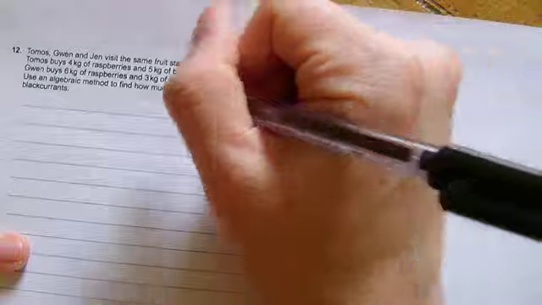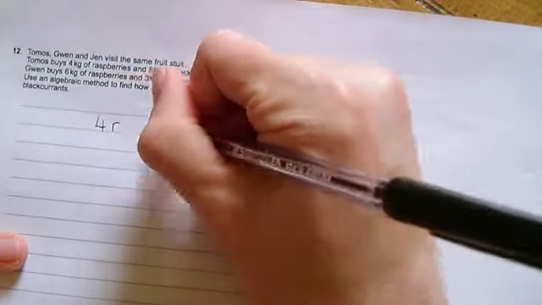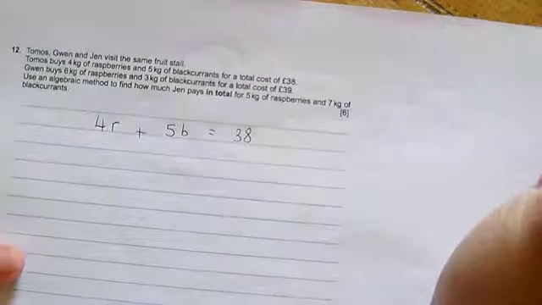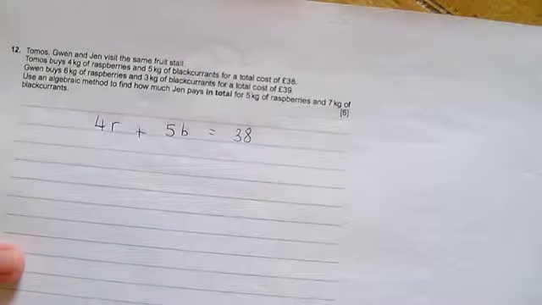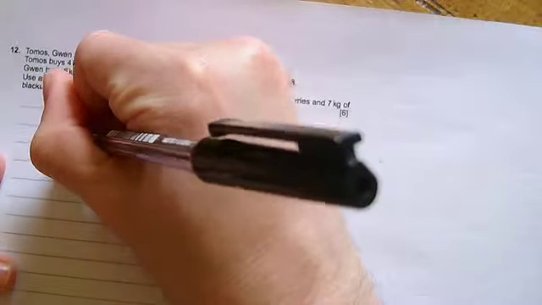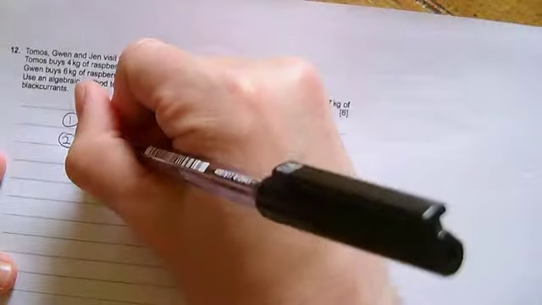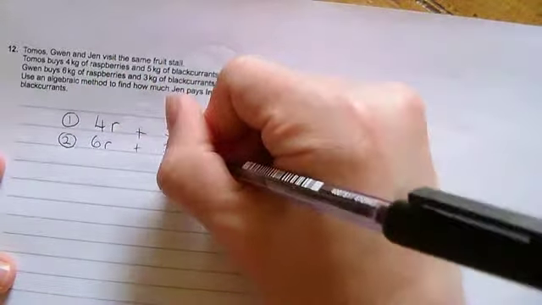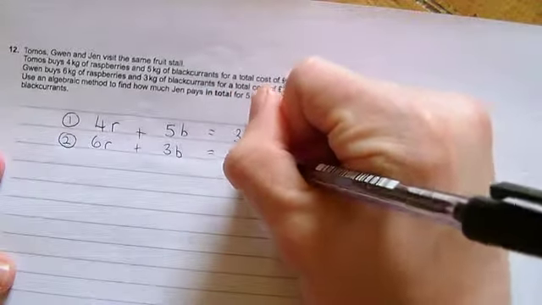The first one was 4 kilograms of raspberries, so 4R plus 5B would be equal to 38. It's £38, but I'm just going to write it as 38 because I don't want to be worrying about pound signs. We call this equation 1. Equation 2 would be 6R plus 3B equal to 39.